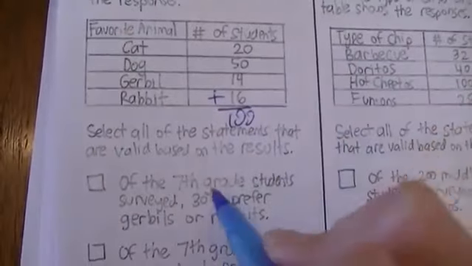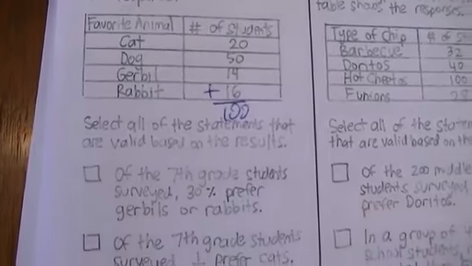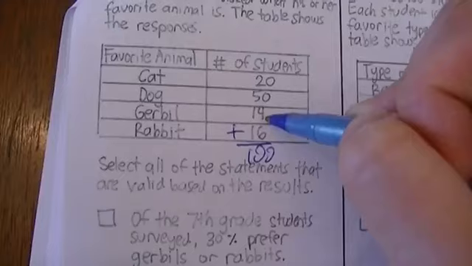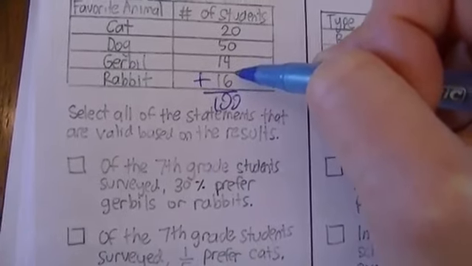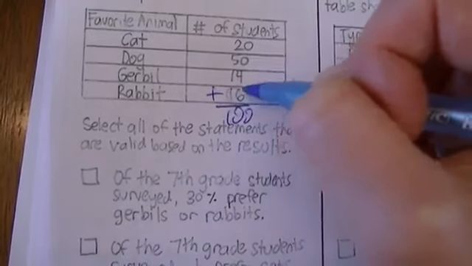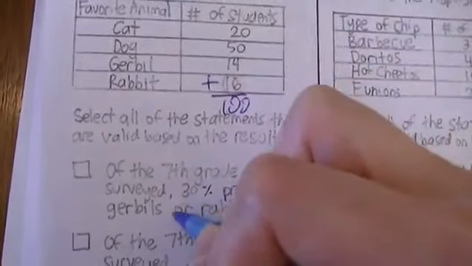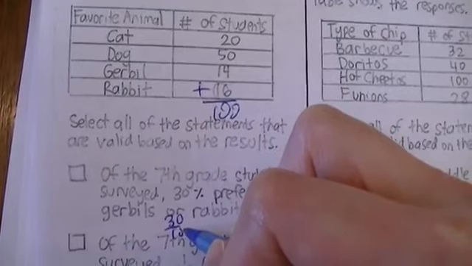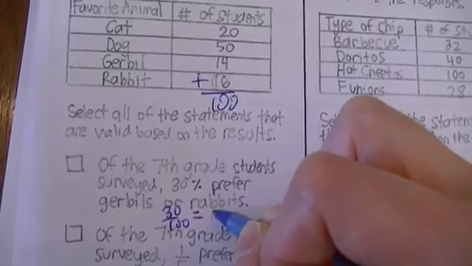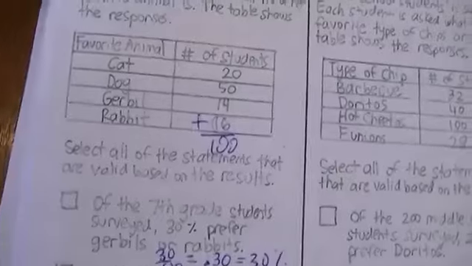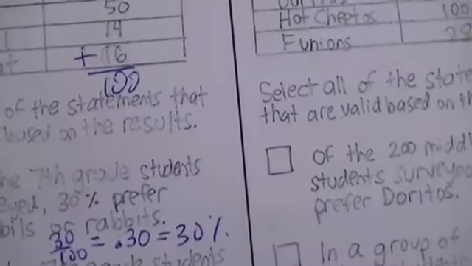Of the 7th grade students surveyed, 30% prefer gerbils or rabbits. So gerbils or rabbits. I'm going to go 16 plus 14, which is 30. 30 out of the 100 equals 0.30, which equals 30%. Gerbils or rabbits, that's true. So let's check that box.